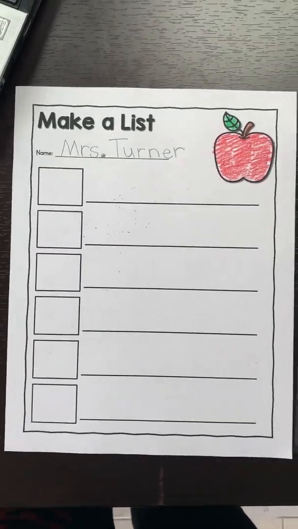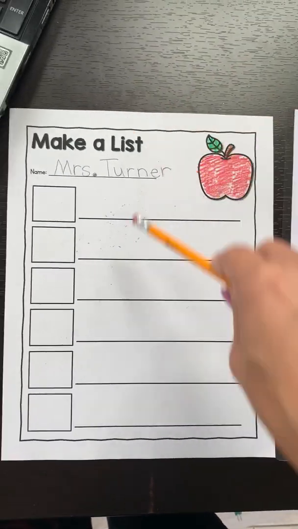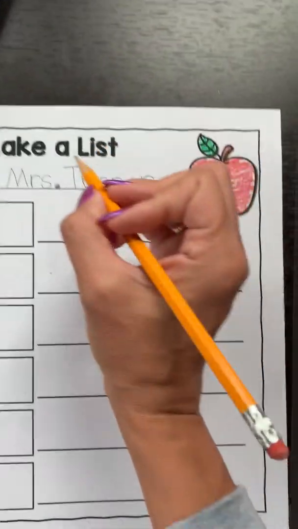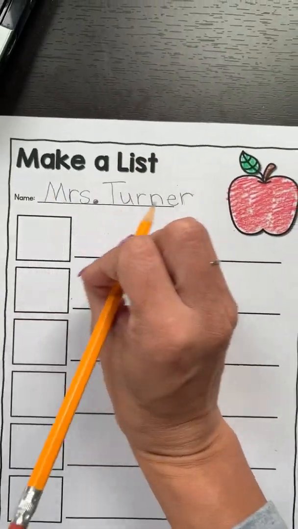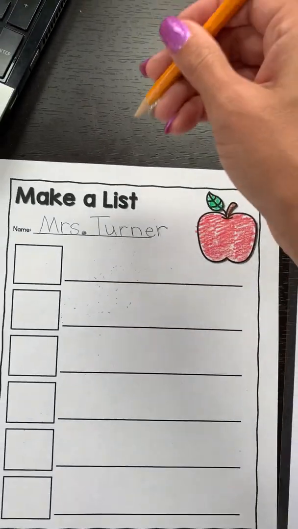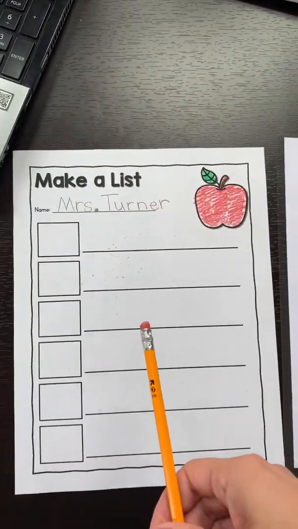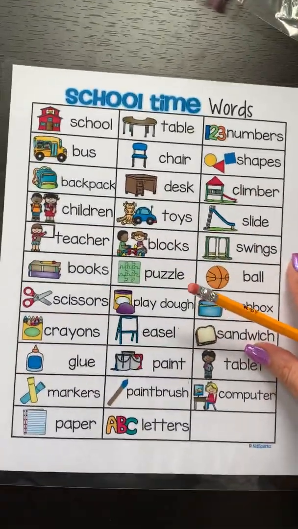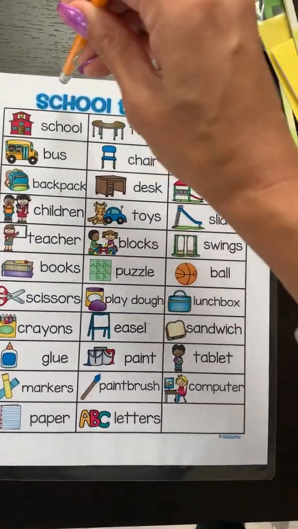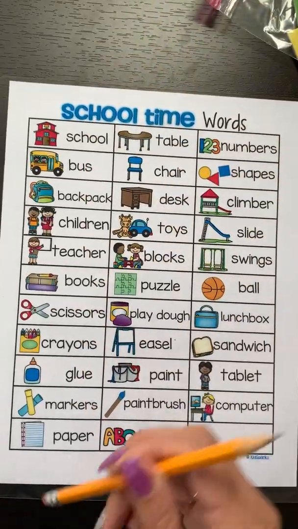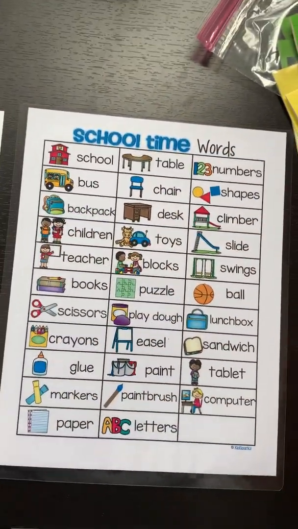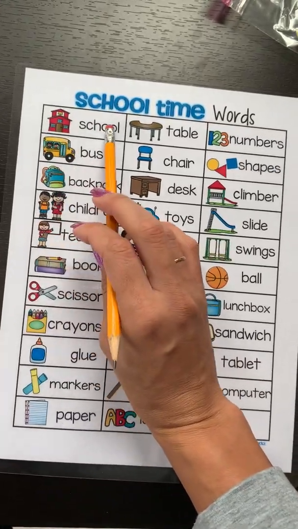Now, when we read and when we write, we read and write from top to bottom and from left to right. You notice when I wrote my name, I started on this side and I went that way. I started at the top and I go down, okay? So we're going to read our school time words. I'm going to start from the top and read down, and from the left side and read right, okay? These are the pictures to help you understand what the words say.